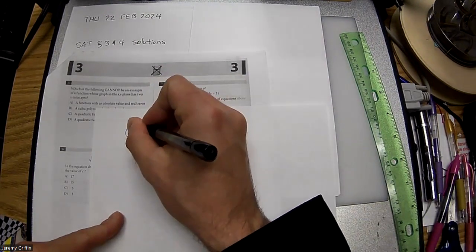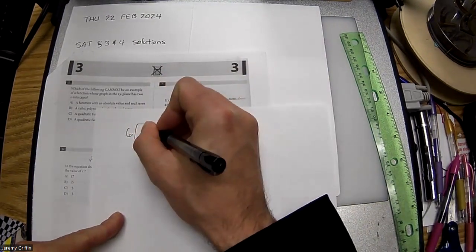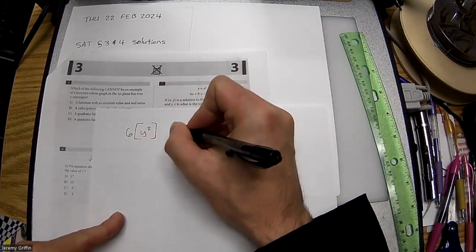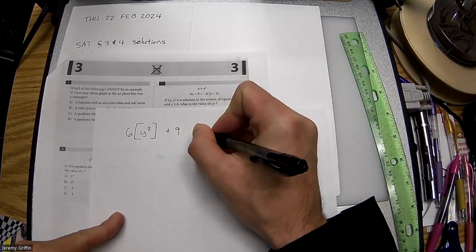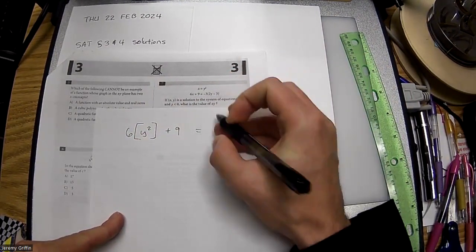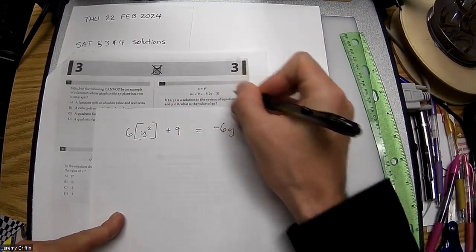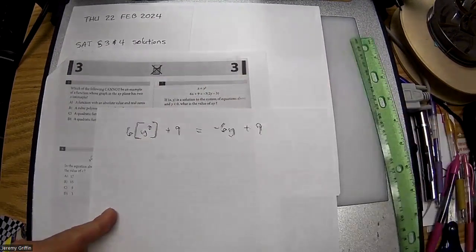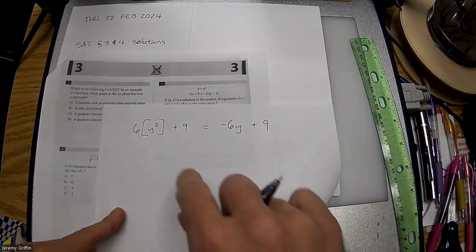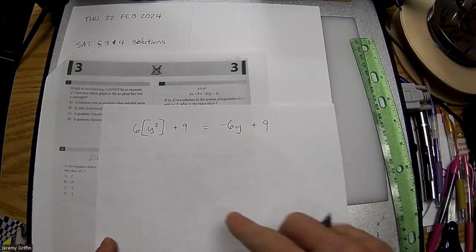So 6 times, but instead of x, I'm just going to call it y squared, because x is y squared. And then plus 9 is equal to, and I'll distribute this part too. 3 times 2y, that's negative 6y. And then negative 3 times negative 3 is positive 9. Is that okay? Did that substitution and that distribution?